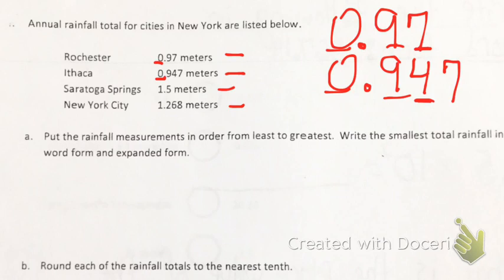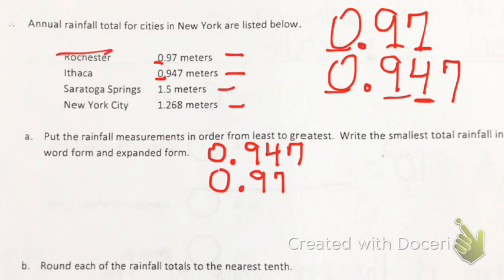Okay? So we're going to list 0 and 947 thousandths as being the smallest. And then automatically we know that the next one is going to be 97 hundredths because it's got a 0 in the ones place. So those two are done.